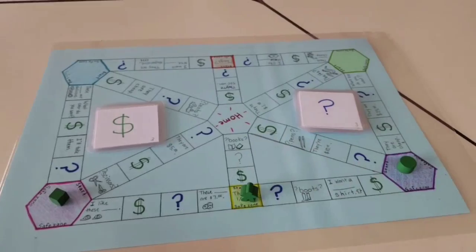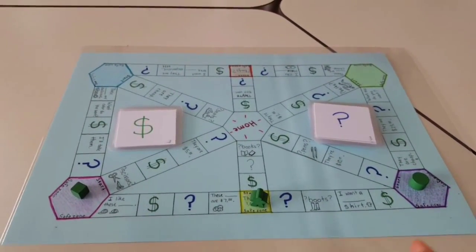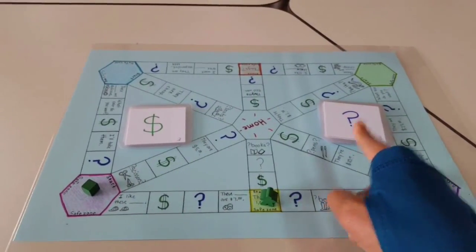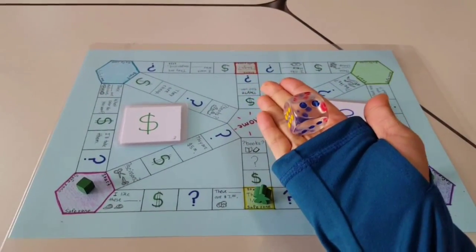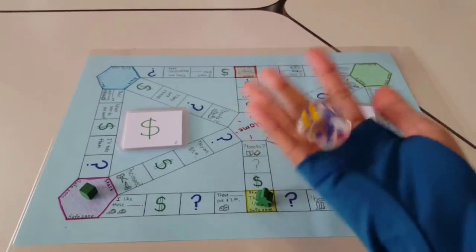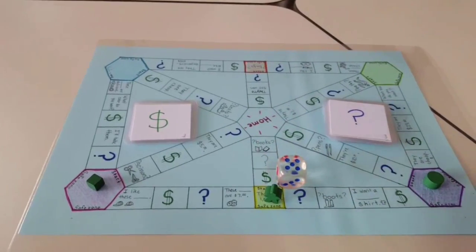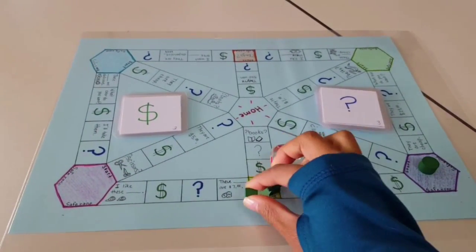So let's go ahead and show you guys how to play this game. If you guys have ever played Parcheesi or Sorry, it's very, very similar. I have added these cards in, and I'll be able to get to them in just a minute. So you are going to need a dice or a die, and you're going to roll it. Okay, so I got a 5. 1, 2, 3, 4, 5.